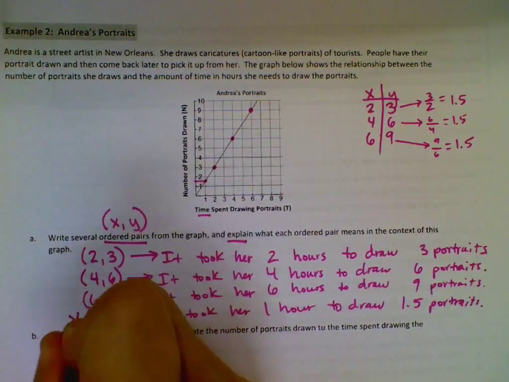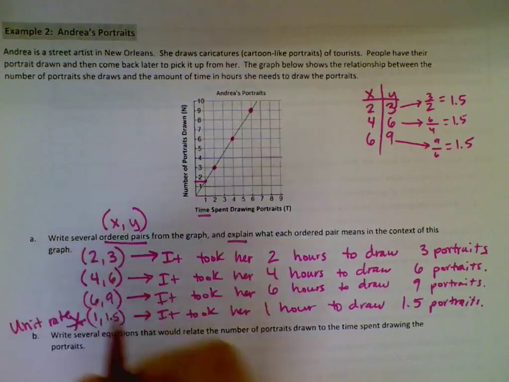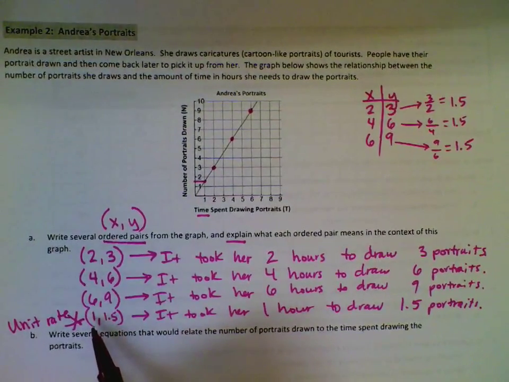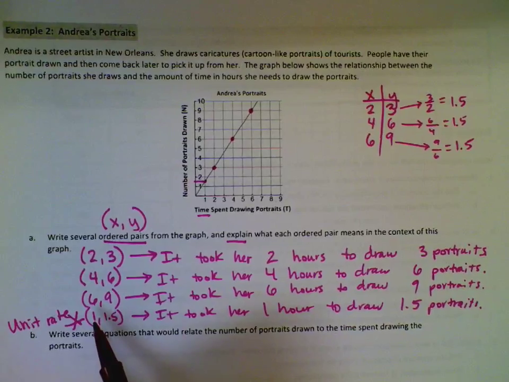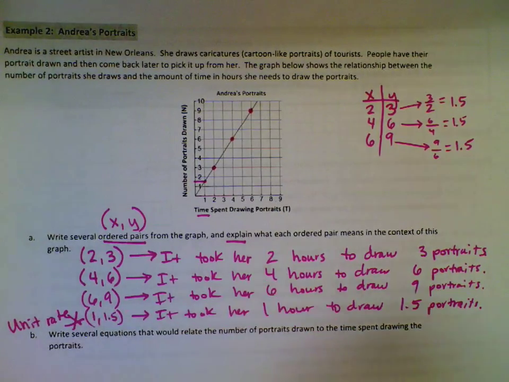That's a star point because this is my unit rate. Whenever you have a 1 for your x, you know that that's your unit rate. Because how long does it take for 1 hour? How many pictures are drawn in 1 hour? So that's really important there.